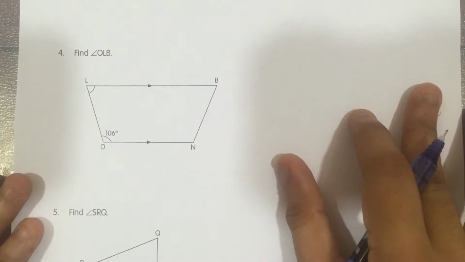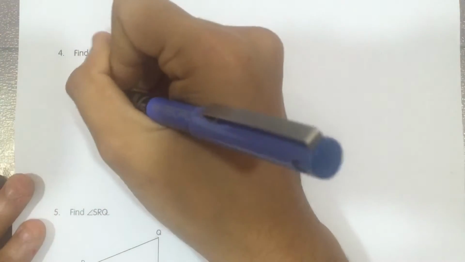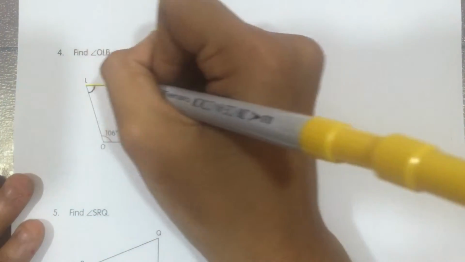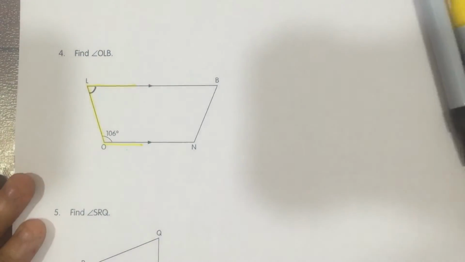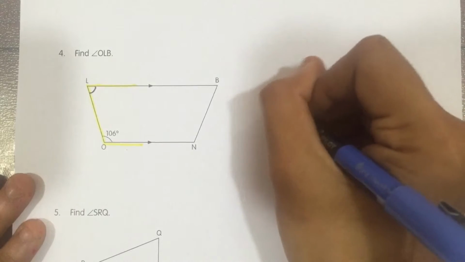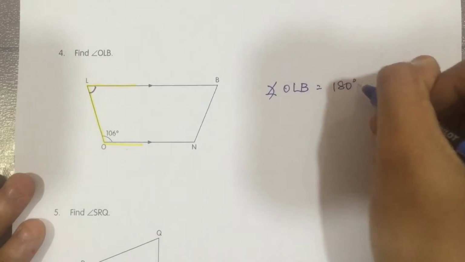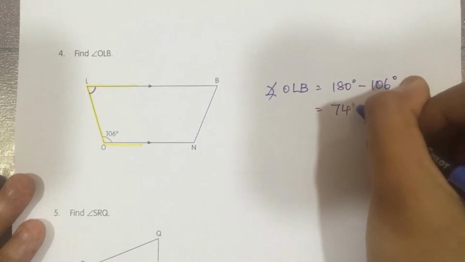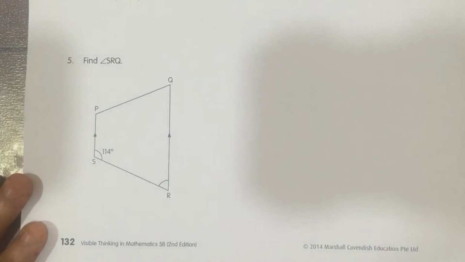Question 4. Find angle OLB. So angle OLB is here. Again, angles in between parallel sides add up to 180 degrees. So angle OLB is 180 minus 106, which is 74 degrees. Question 5.